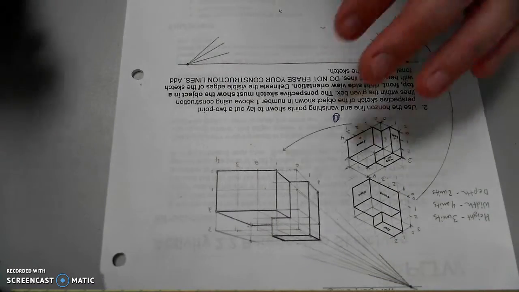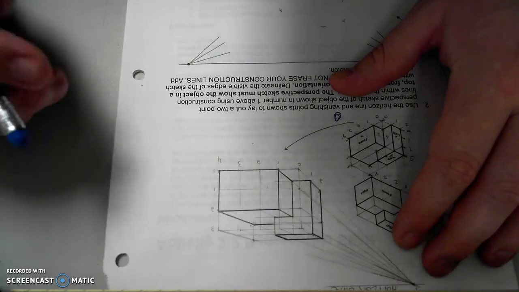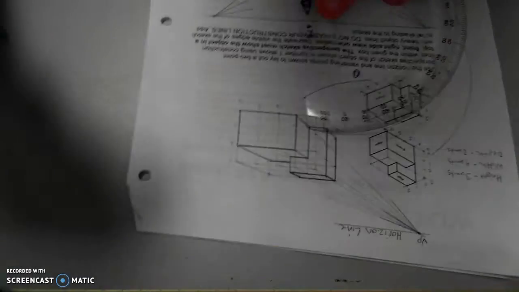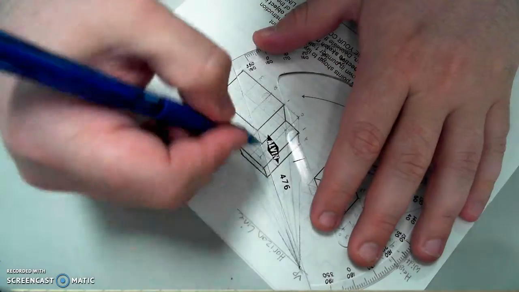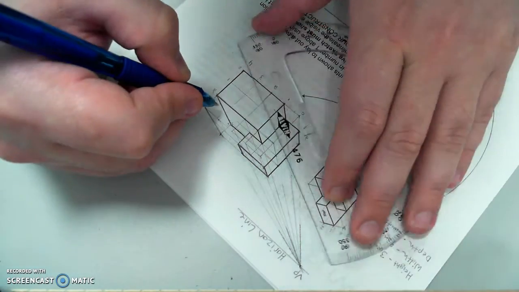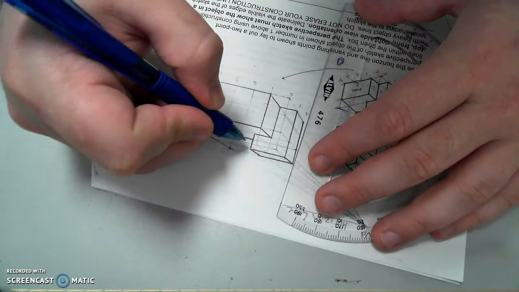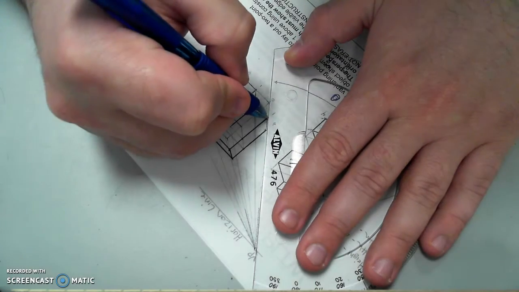So at this point, I can come in, make sure that my ink is nice and dry, missed a couple of edges. Always double check that. I wouldn't want to accidentally erase these. Oh, missed one here too. And this one.